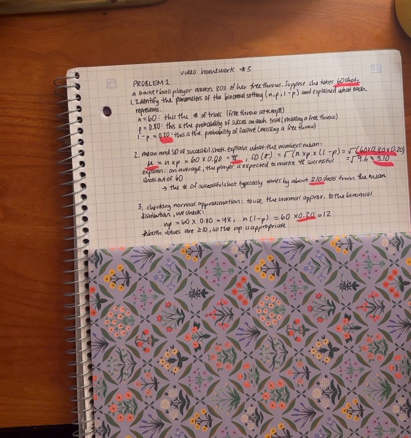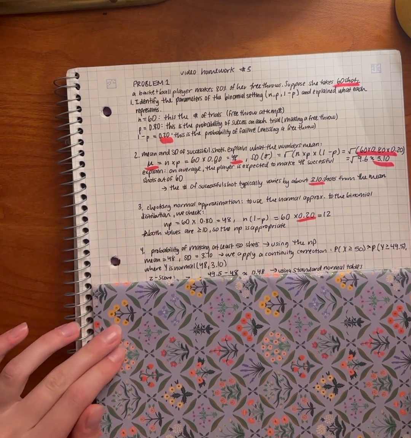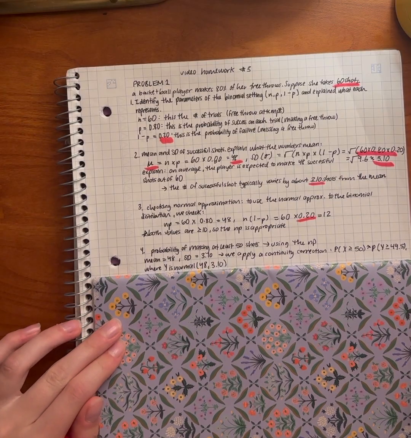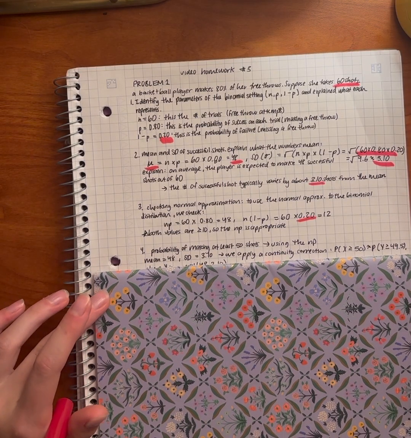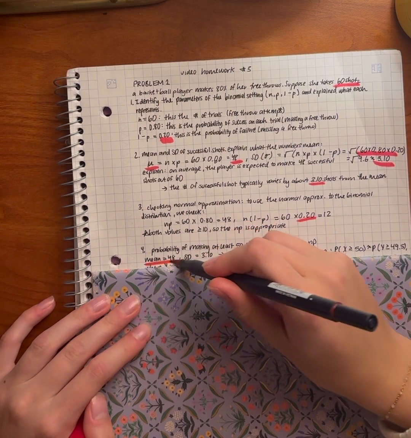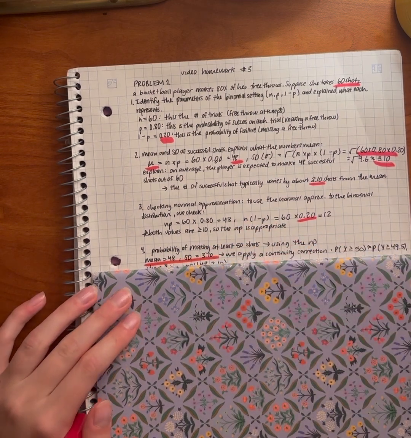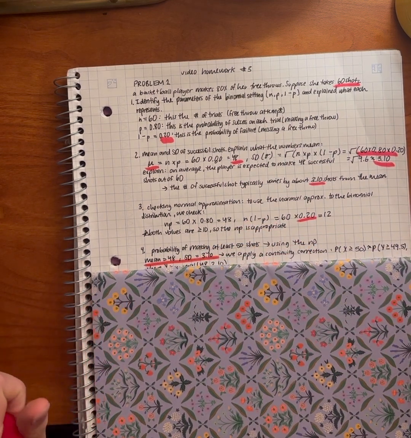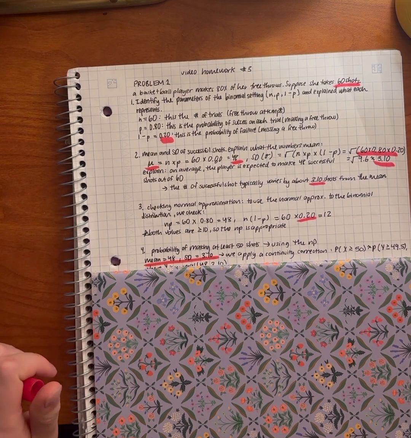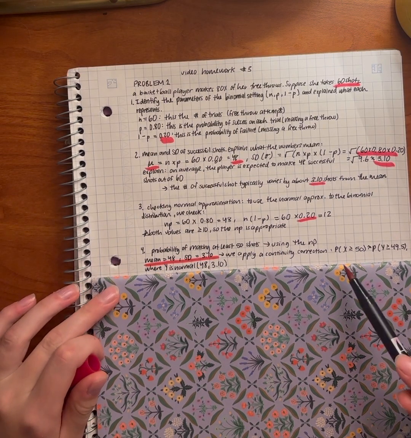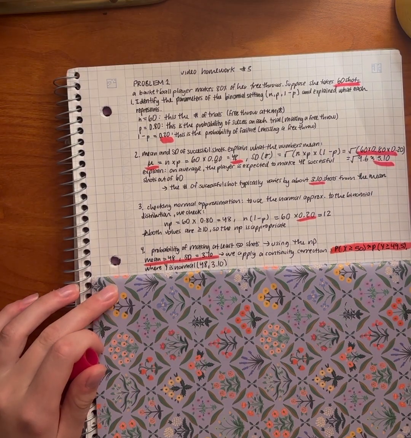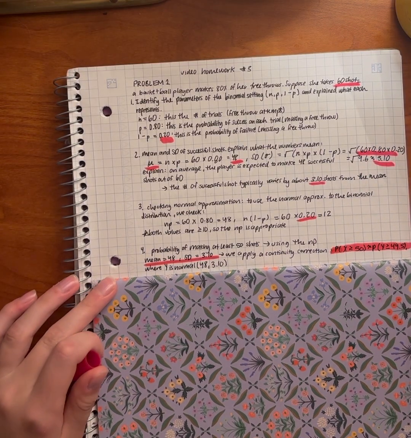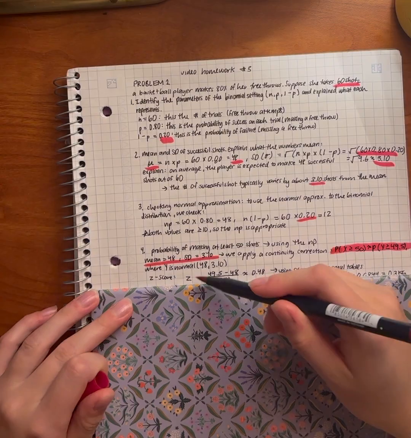so the normal approximation is appropriate. For question number 4, the probability of making at least 50 shots using the normal approximation. So we have our data, which we found in the previous problems, and we're going to apply a continuity correction, which is going to be this formula right here, where Y is normal, and we will get this interval.